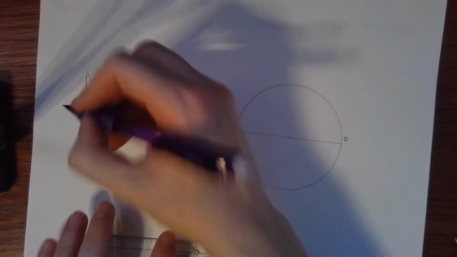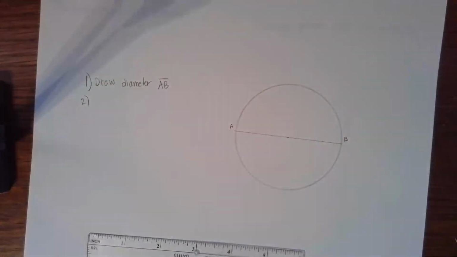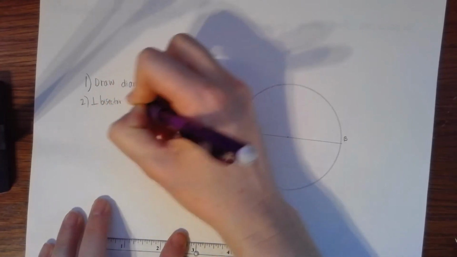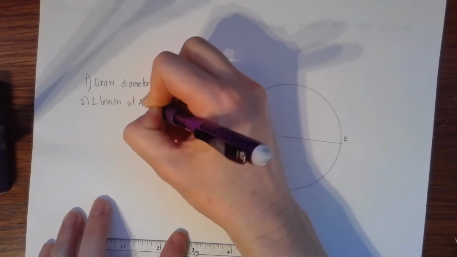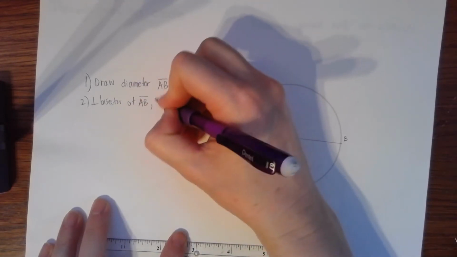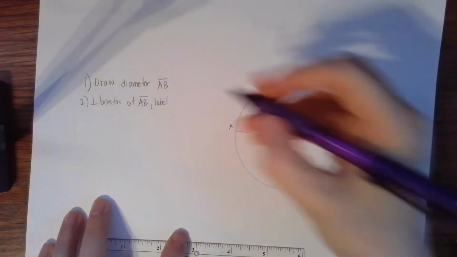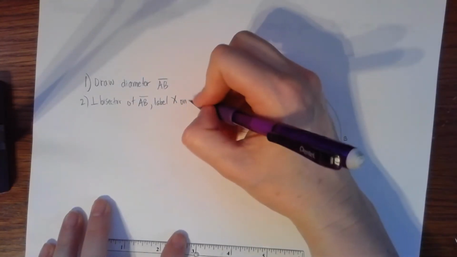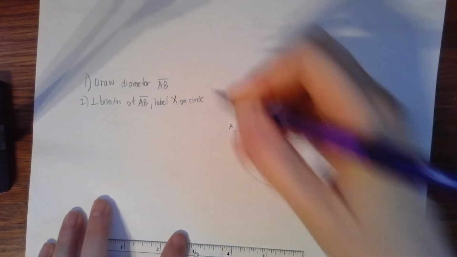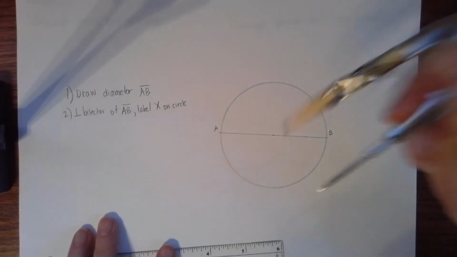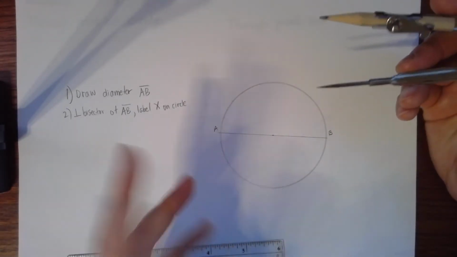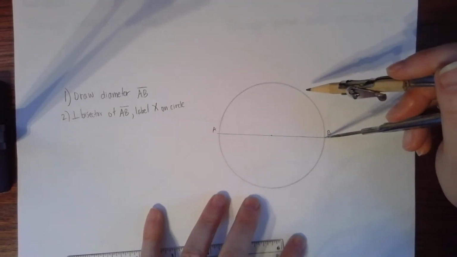And then the second thing I'm going to do is draw the perpendicular bisector of AB, and label the X on the circle where the perpendicular bisector intersects the circle. Okay, so this is sort of what we had to do with the square. So this is no different than what we did with the square.